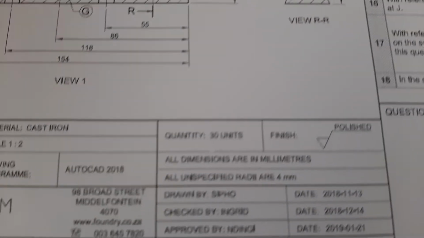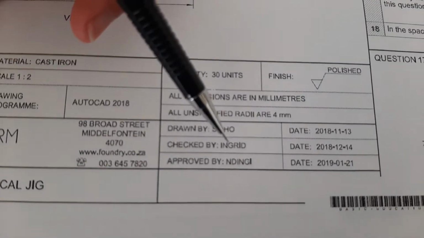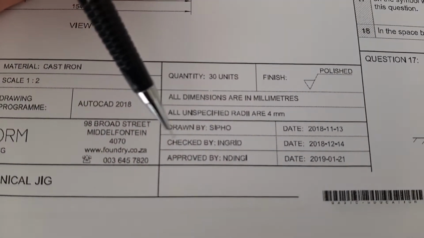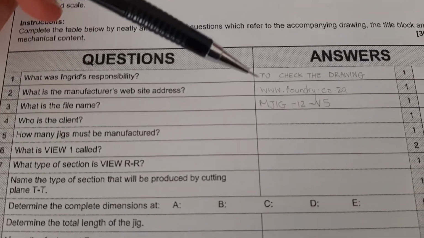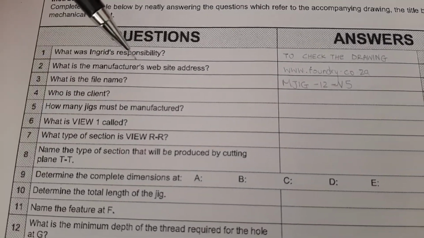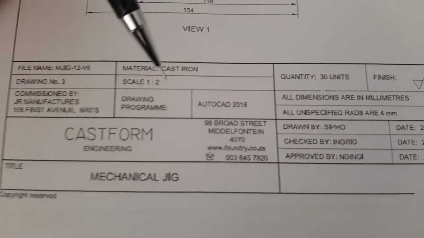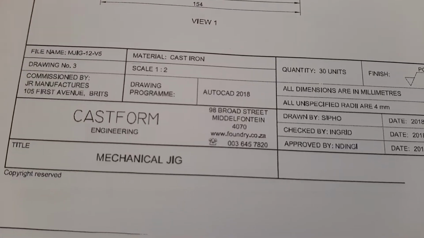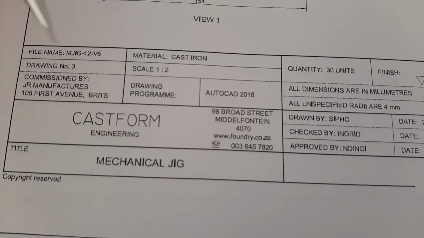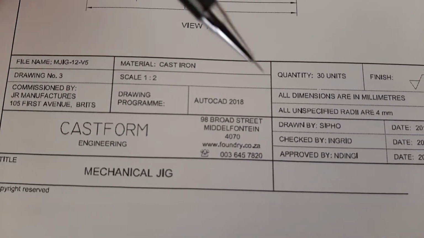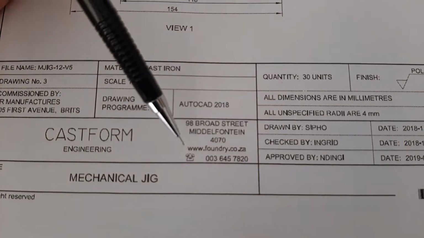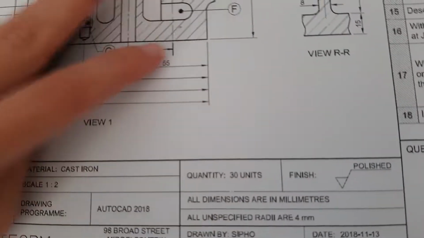You're just going to look over here and you find Ingrid's name, and then it says check by Ingrid. So you know that Ingrid's responsibility was to check the drawing. Then it says what is the manufacturer's website address. Then you're once again going to look on your page. You're going to see here it says Castform Engineering. These are the manufacturers. This is their address, and then it gives their address. That's what you're going to write down.